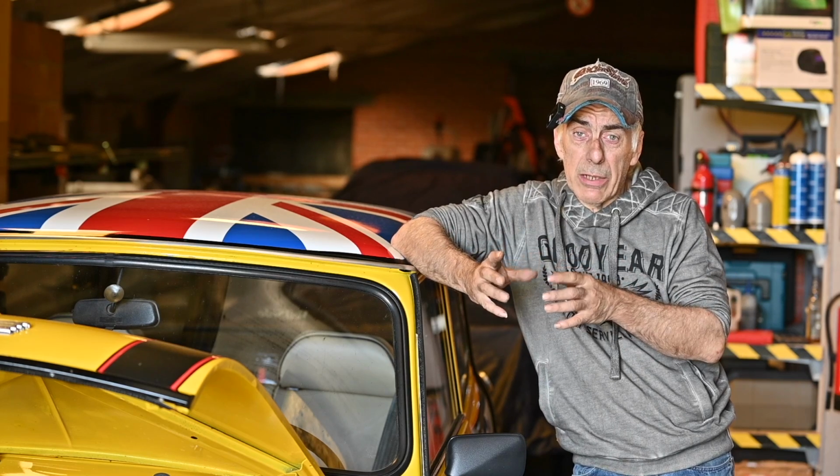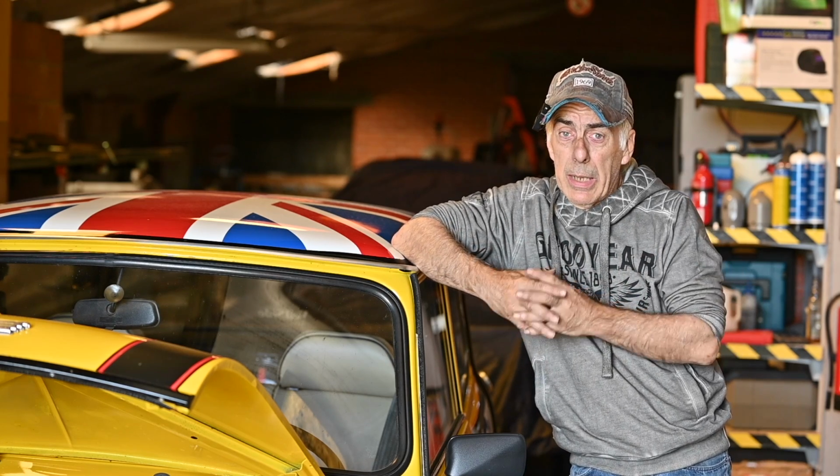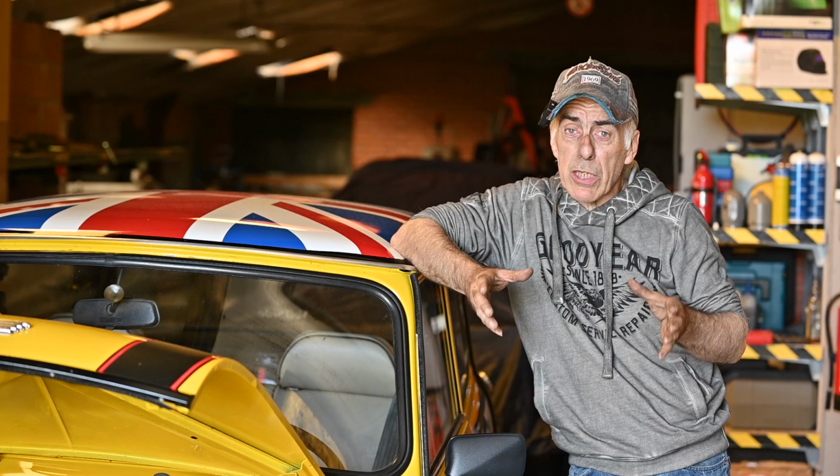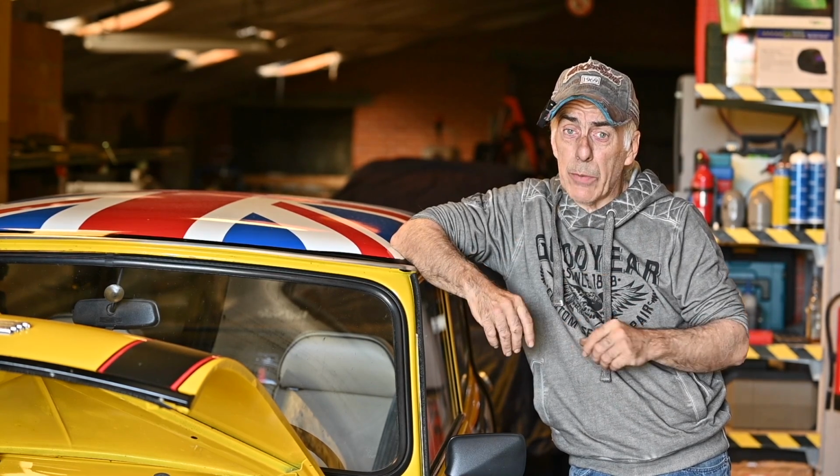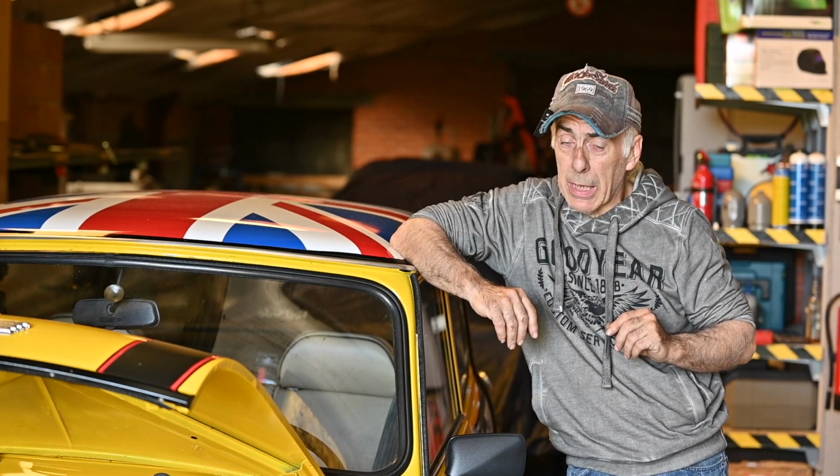Now, there are two types of advance. There's the static advance and there's the dynamic advance. I'm going to try to explain the difference between the two, because we will have to adjust the static advance and we'll have to verify and potentially adjust the dynamic advance.